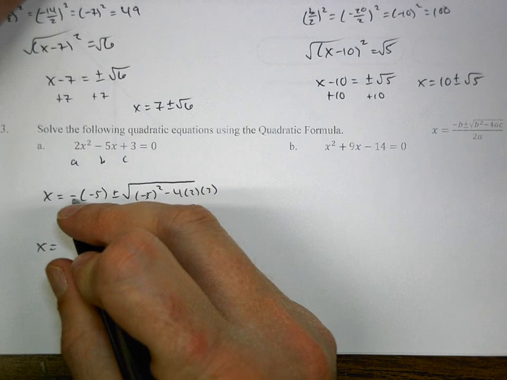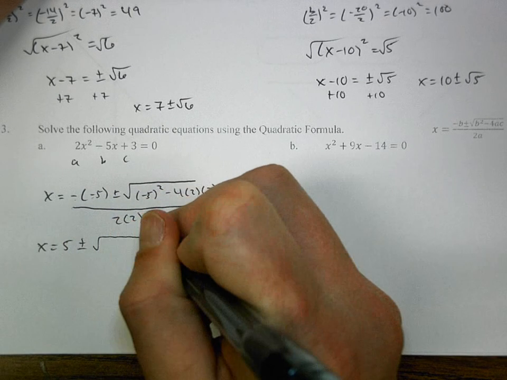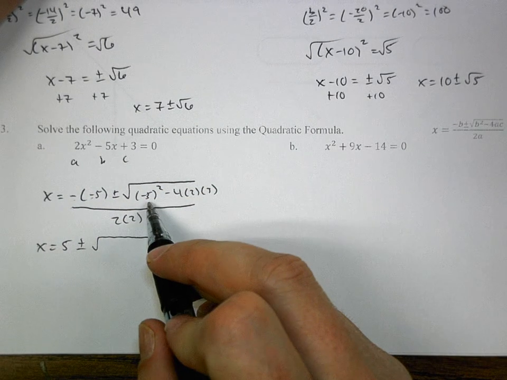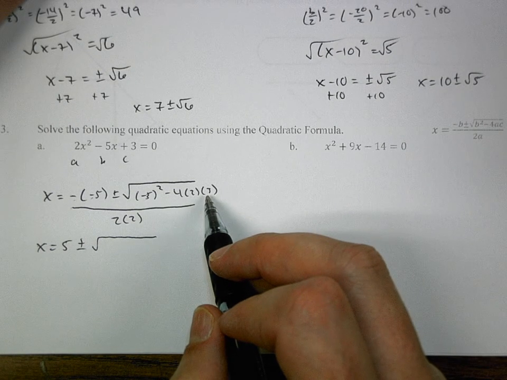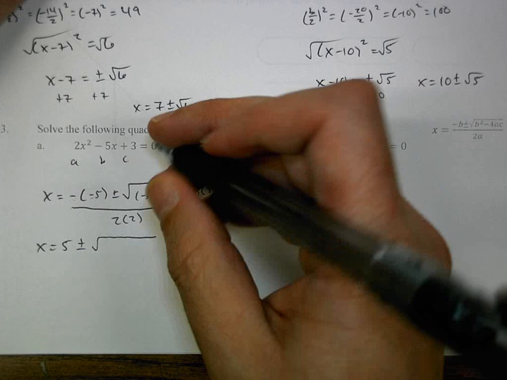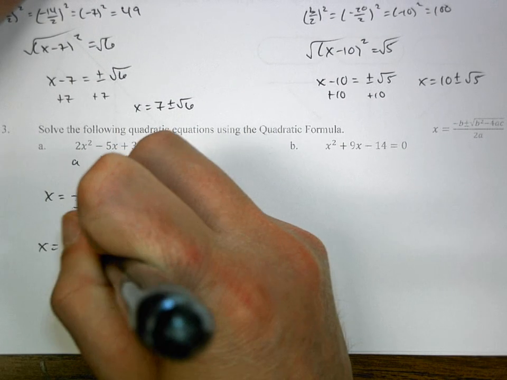Negative times a negative is a positive, plus or minus the square root. (-5) squared is 25, and 4 times 2 is 8, times 3 is 24. So 25 minus 24 would be a 1, all over 2 times 2, which is 4.